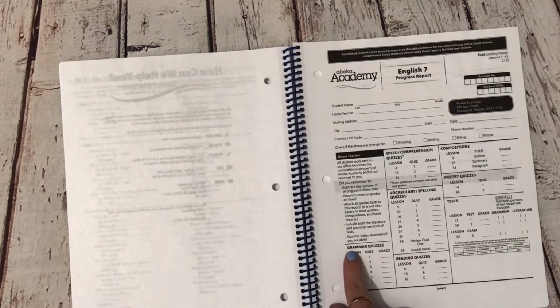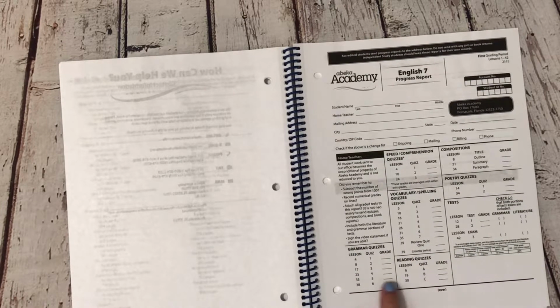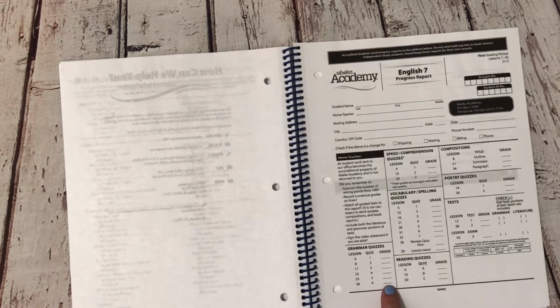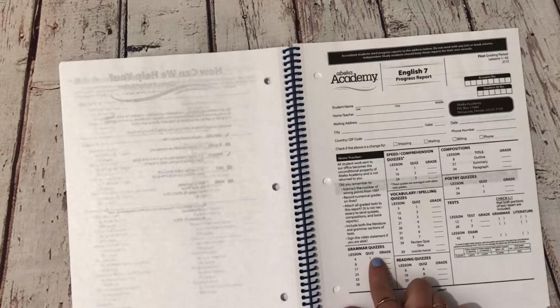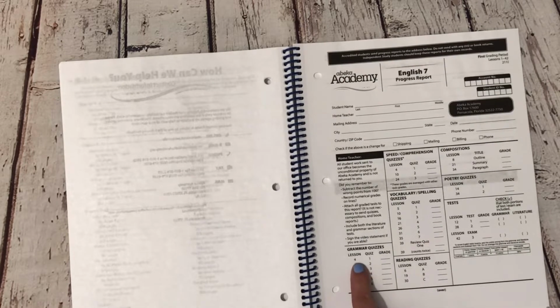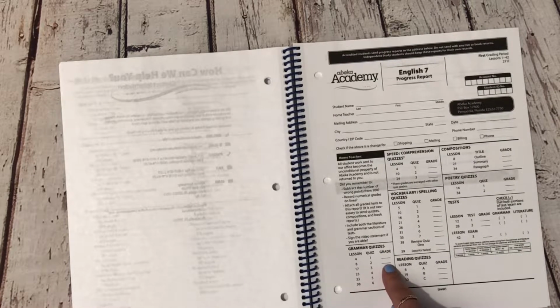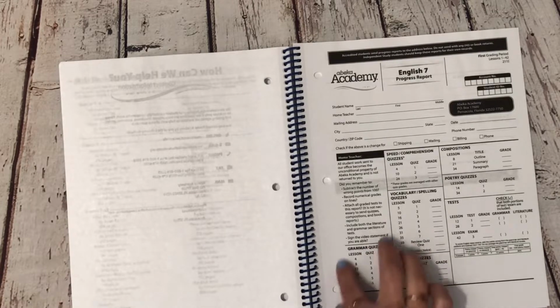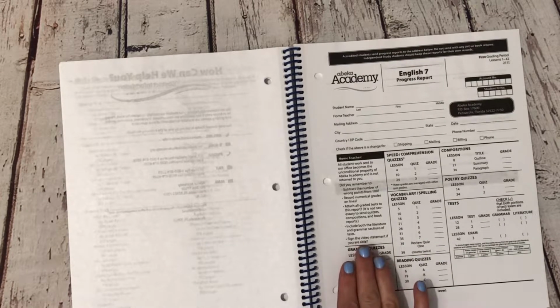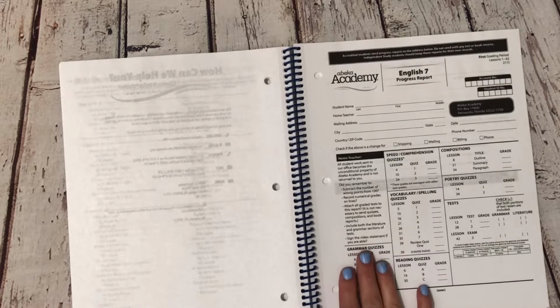Grammar quizzes, they're telling you that this is what they want from you. You're going to have to send in the original of these quizzes, and you're going to have this graded. So lesson 4, quiz 1, you're going to have to put the grade here. Lesson 8, quiz 2, the grade here. So you're going to fill this out, and you're going to make sure to send in these originals to them.